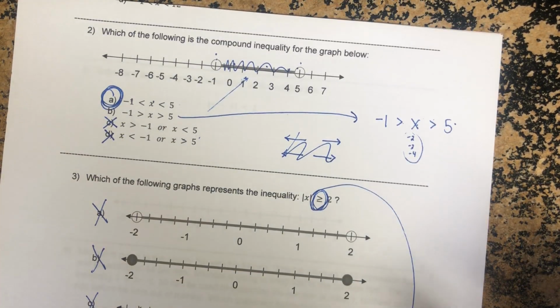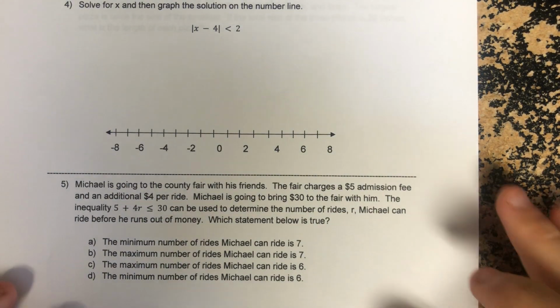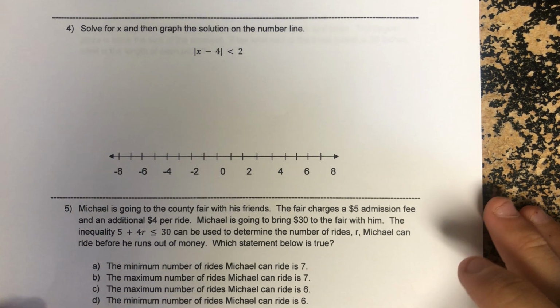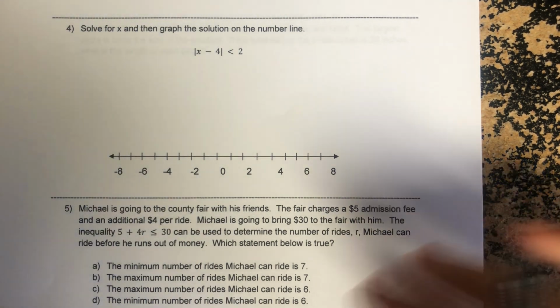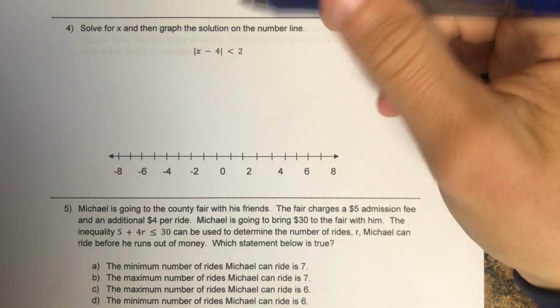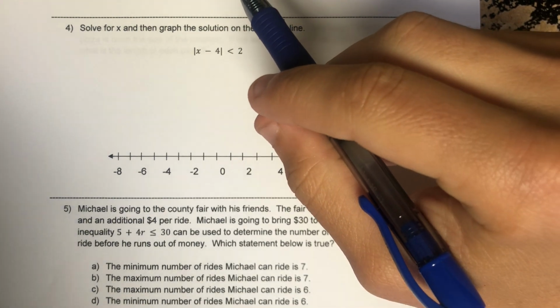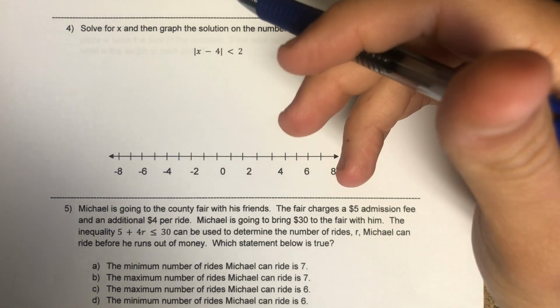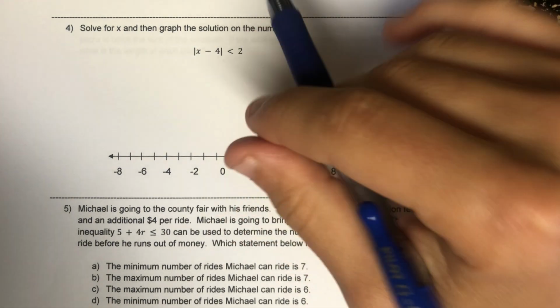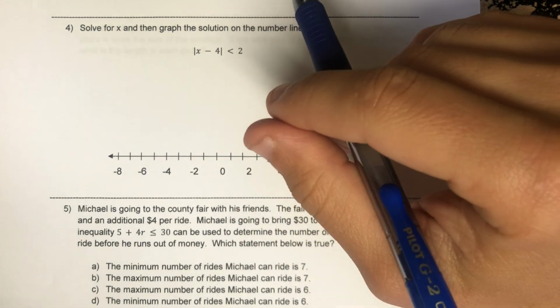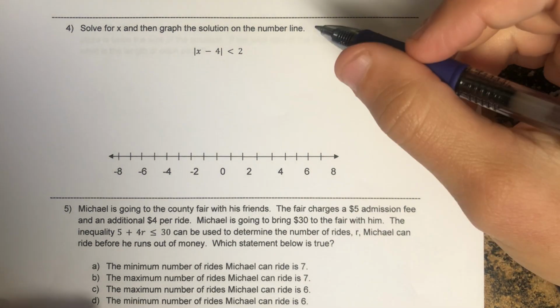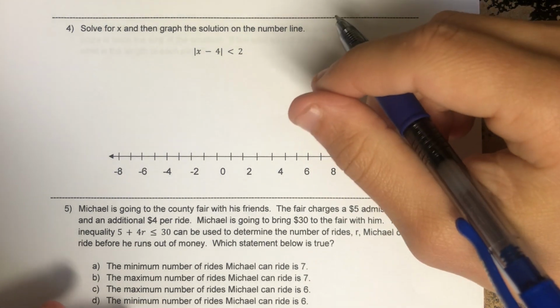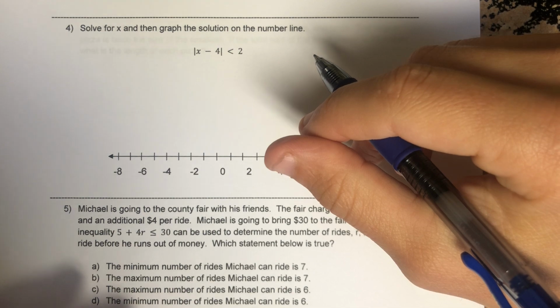All right, moving on. Number 4 says solve for x and then graph. So you're going to graph this on your own. So this is probably one of the more difficult questions for you to submit. Again, remember, when you are submitting assignments, if it's easier to take a picture, send me a picture, by all means, go ahead and do that. I don't care how you submit it, as long as you get it to me so I can check your work and we can have some sort of dialogue.